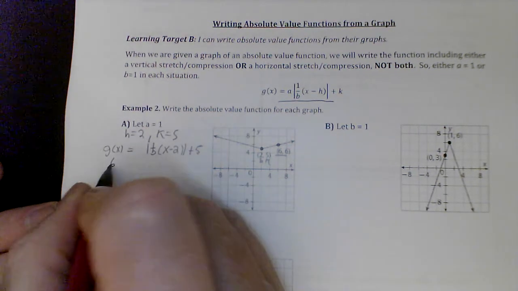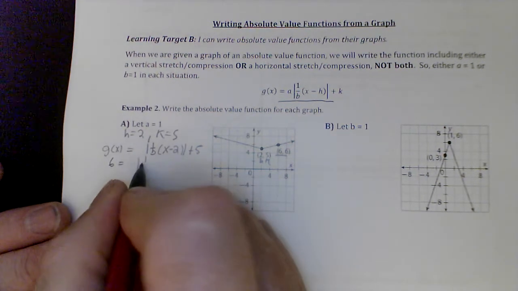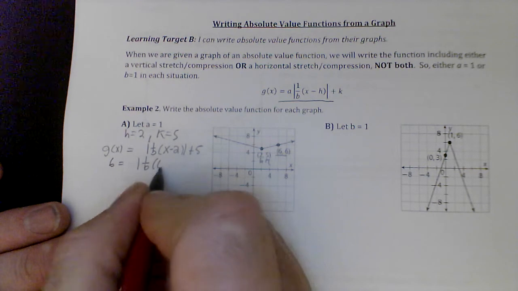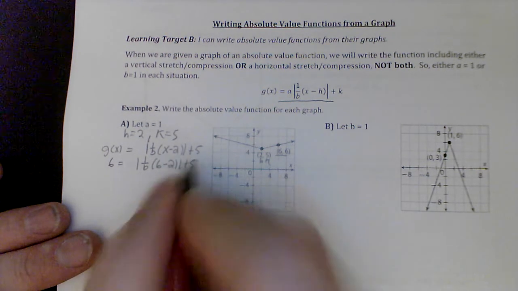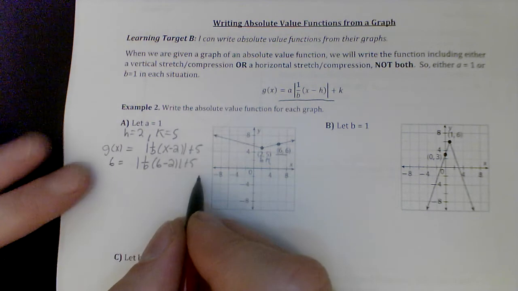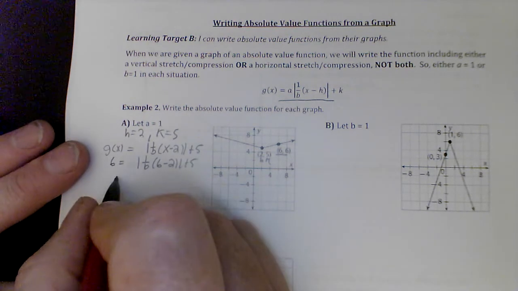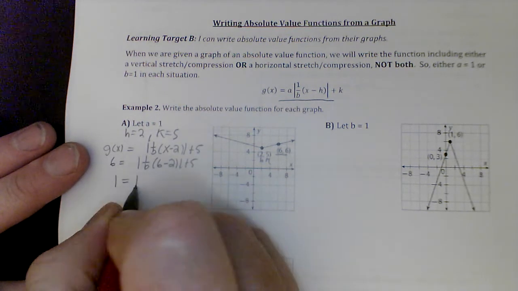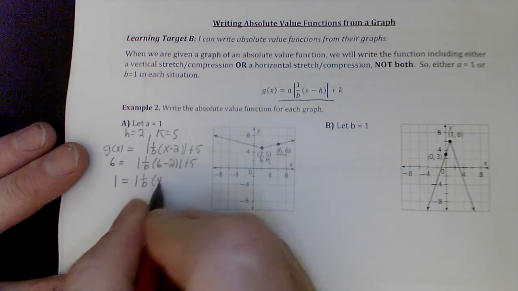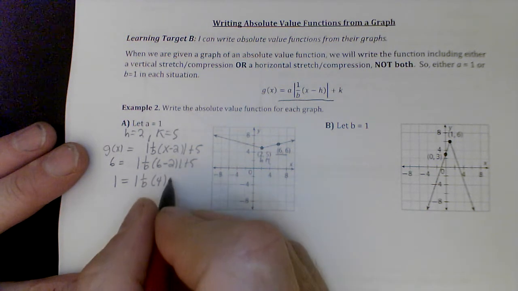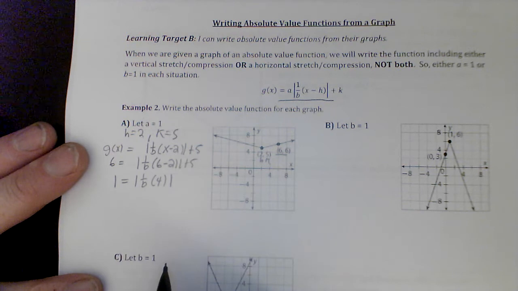So my output is 6. When I get over here, my input is 6, plus 5. I'm just going to work my way through it. I'm going to subtract 5 from both sides, which gives me 1 equals 1 over B, 6 minus 2 is 4, and that's still an absolute value.